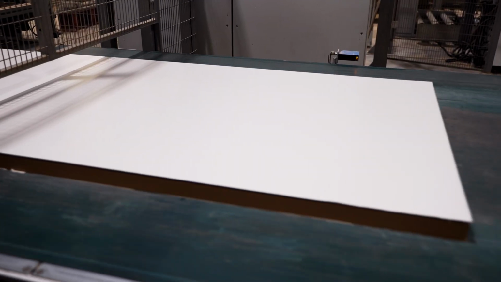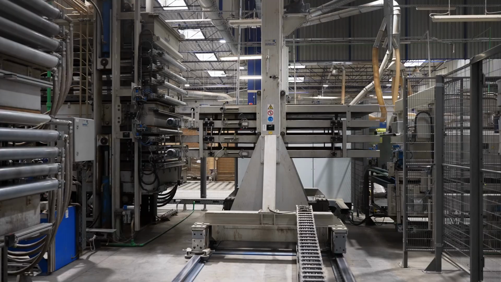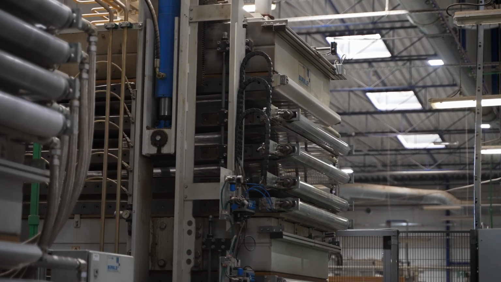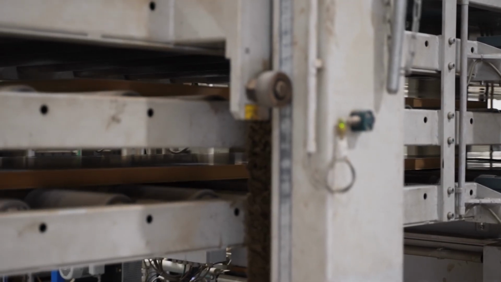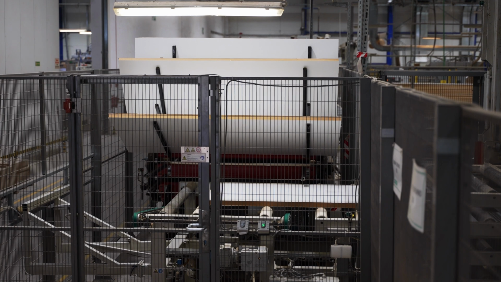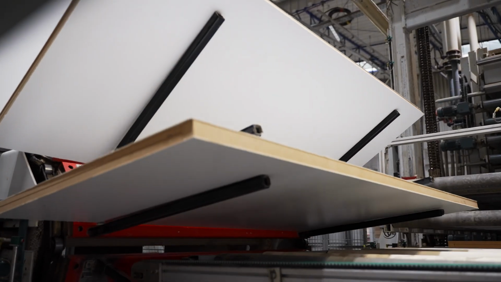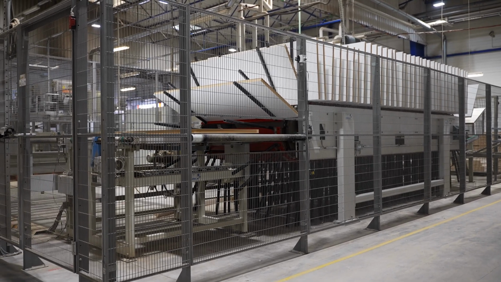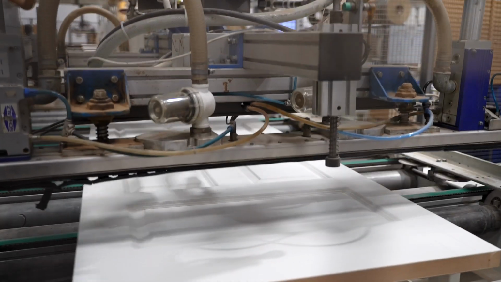In the next station, the structure is glued to the outer panels. In a multi-platen hydraulic press, the whole piece is permanently joined together. In this way, we obtain an unformatted door leaf, which is seasoned in a through-flow cooler. On the next line, the edges are automatically profiled and veneered.